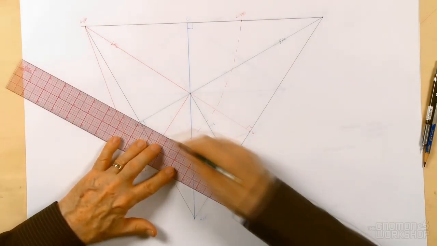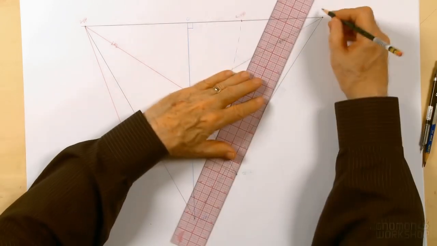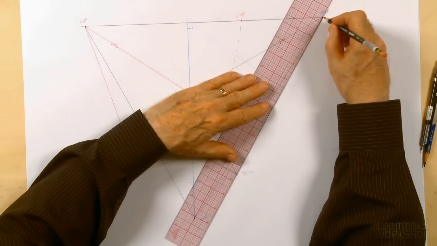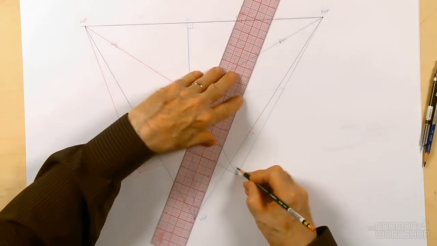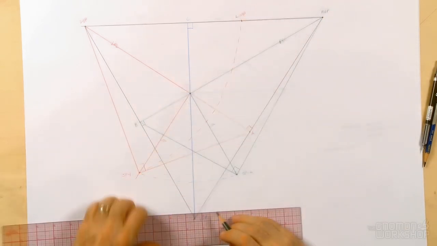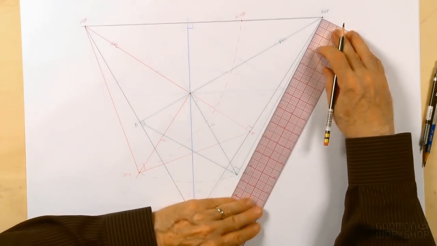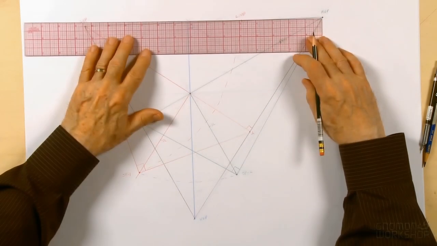From station point 2, I'm drawing a line to point B, and then from station point 2, a line to the right vanishing point. And what this gives me is a 90-degree angle here automatically. And I can now measure this green line from the vanishing point to the station point and bring that measure up to the horizon.